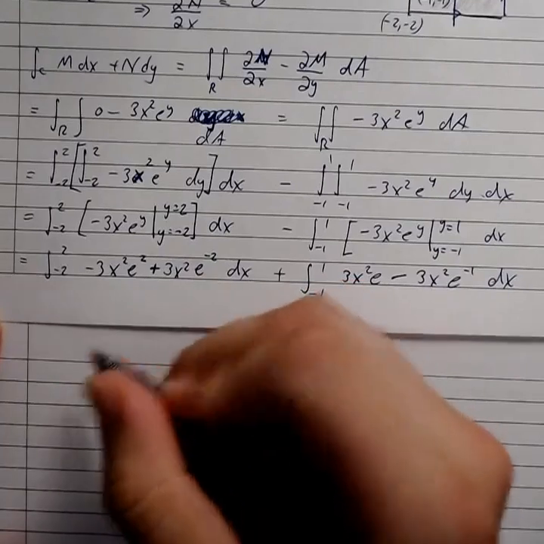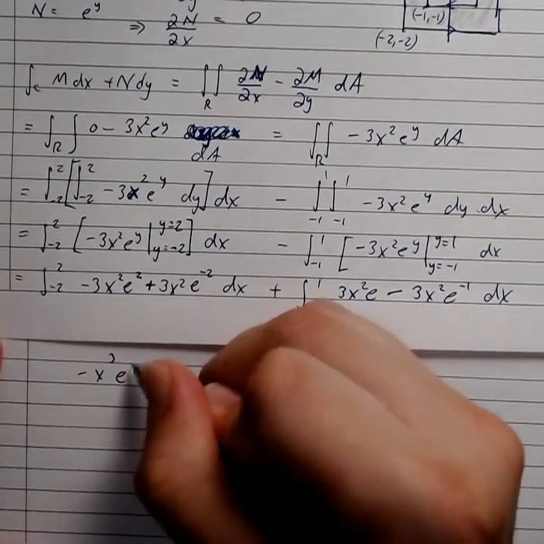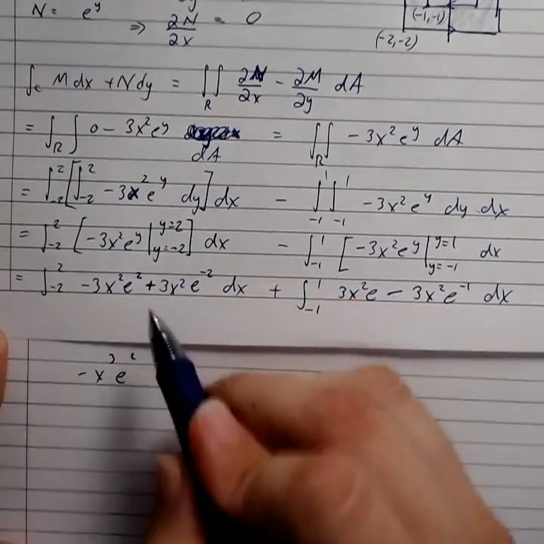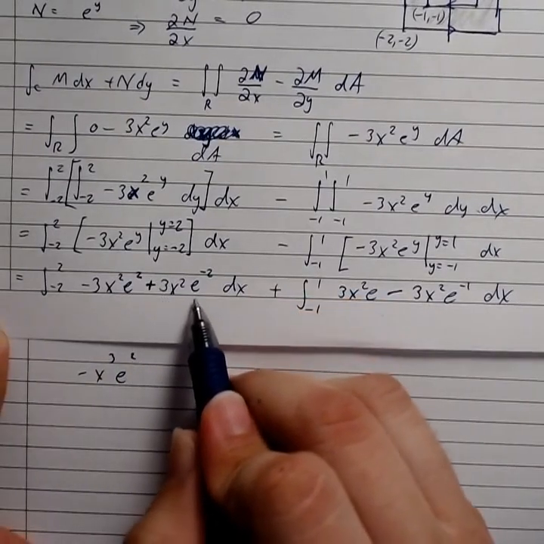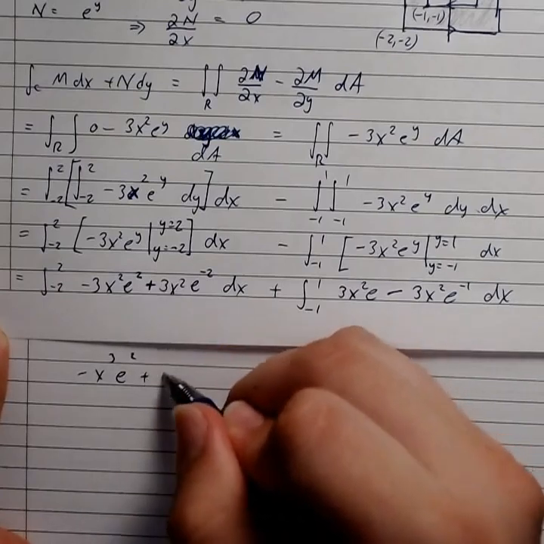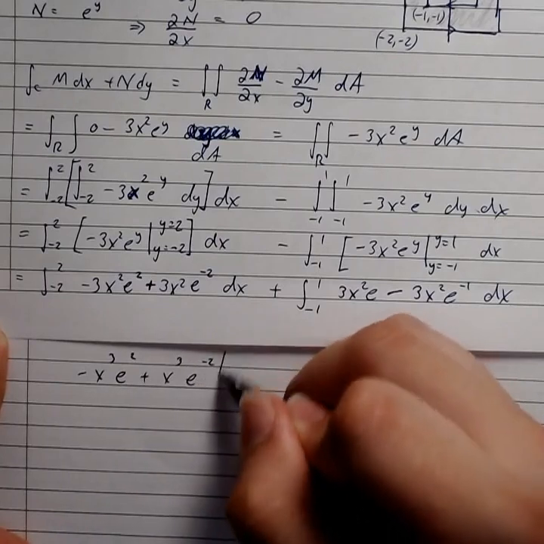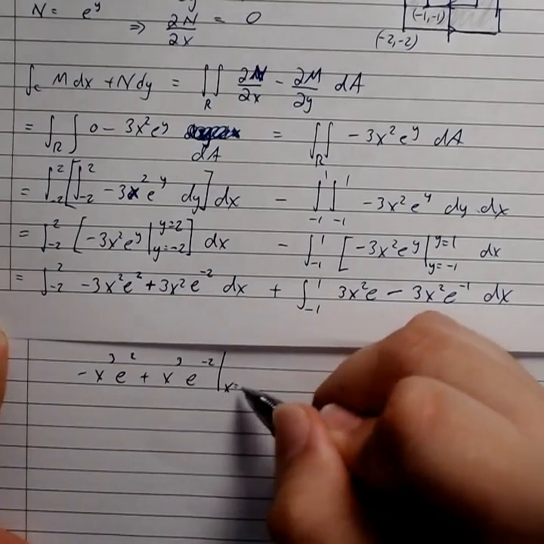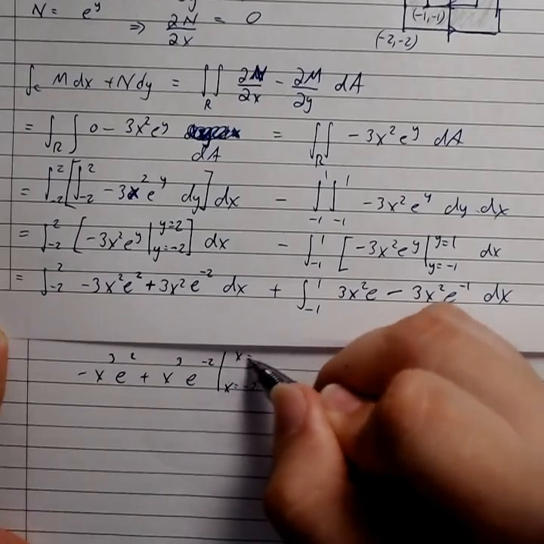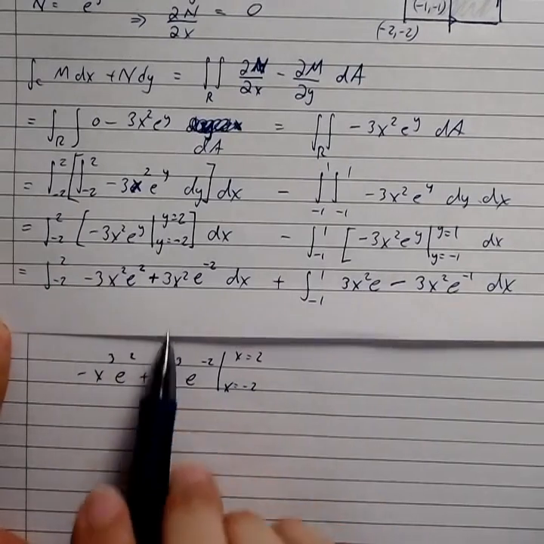So that will give us minus x to the third e squared. And then the same thing will happen to this here, plus x to the third e to the minus 2. And that's going to go from wherever x is equal to negative 2 up to wherever x is equal to positive 2. I'm just integrating both of these with respect to x.